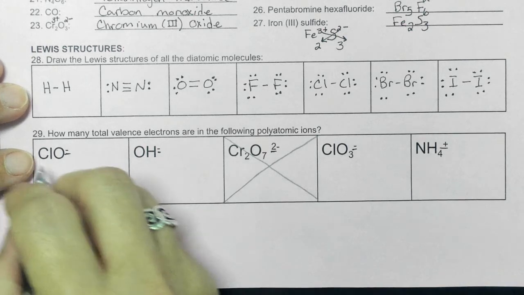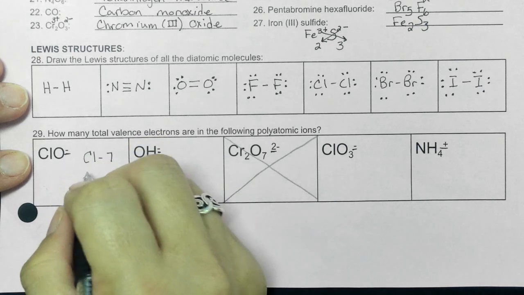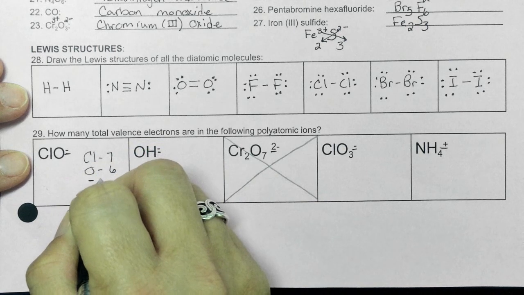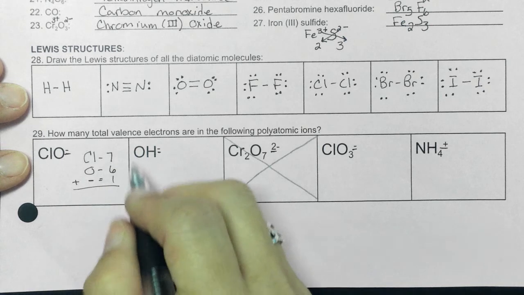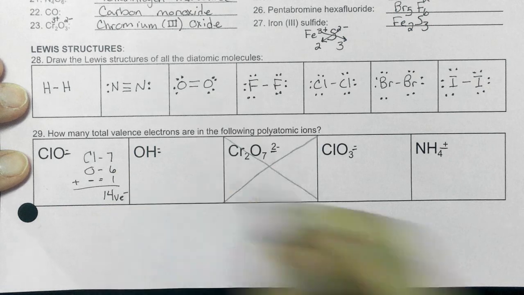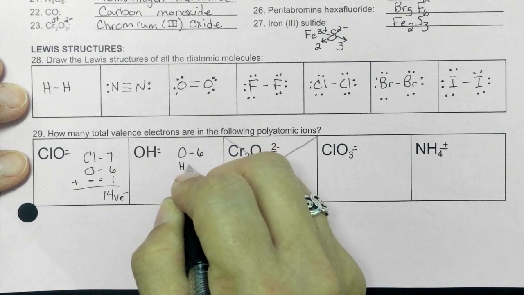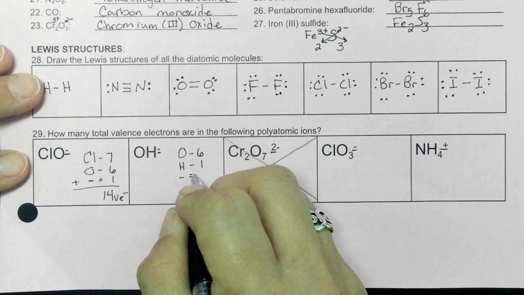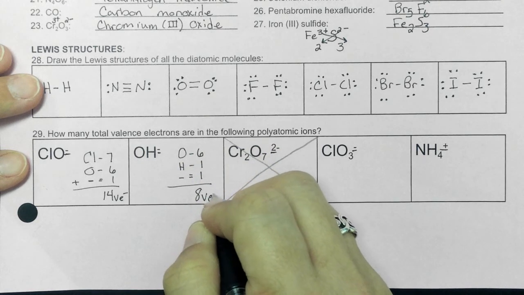So for this one, for chlorine, you're going to have chlorine bringing 7 valence electrons, oxygen bringing 6, plus that negative, which means there's 1 more electron. So if I add all of these up, I have 14 valence electrons. Oxygen is going to have 6, hydrogen has 1, and that negative gives us another 1, so this is a total of 8 valence electrons.